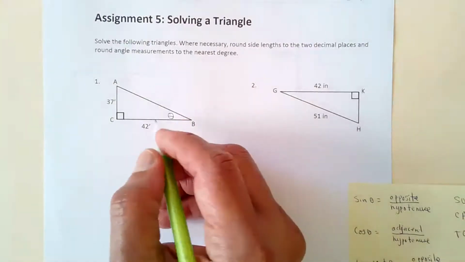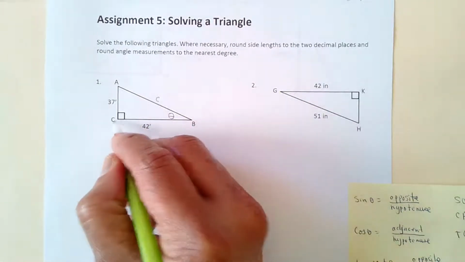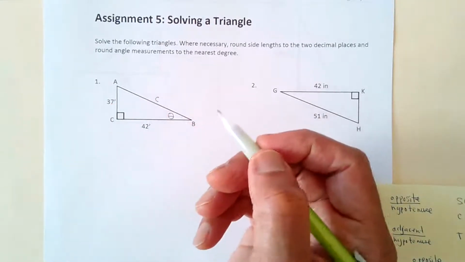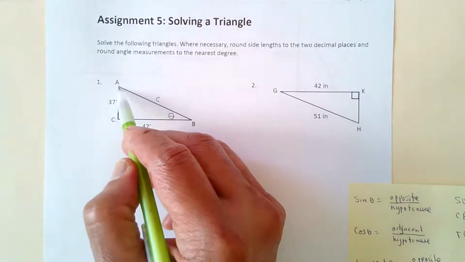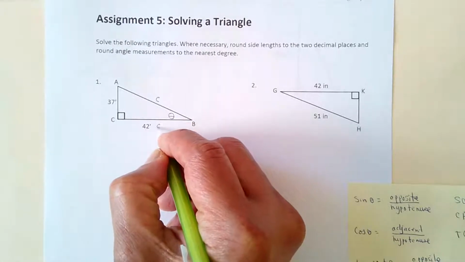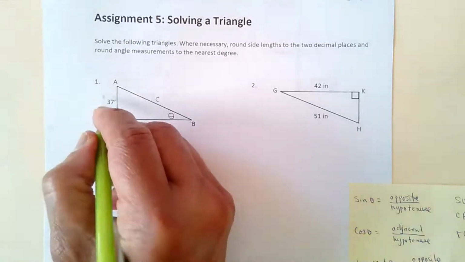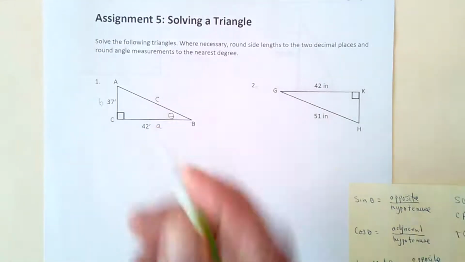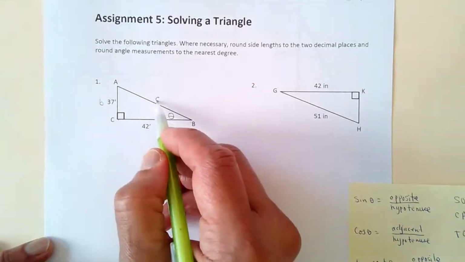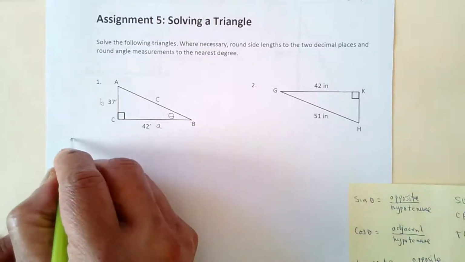So we'll label these. Now notice, when you have an angle, the way you label the sides is you look at the label of the angle, and the side opposite the angle is indicated with the lowercase letter. This is angle B, so this is going to be side b. This side is side a. And the hypotenuse is opposite the 90-degree angle, so we'll label it as side c. So we're going to find side c.